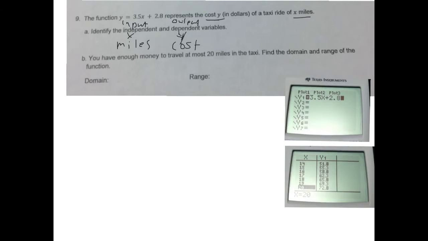Okay. I always think it's a good idea to look at the formula and try to figure out if you can figure some real-world meaning in it. We are getting in a taxi. When you get in a taxi, there's a flat fee. The flat fee to get in this taxi is $2.80. That is that y-intercept on the end of it. That's our flat fee. The 3.50 is your rate. That's your slope. So then it's $3.50 for each mile that you travel.